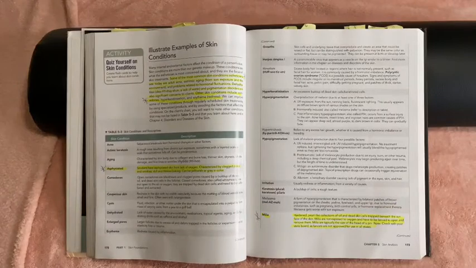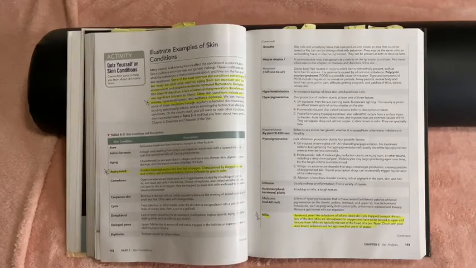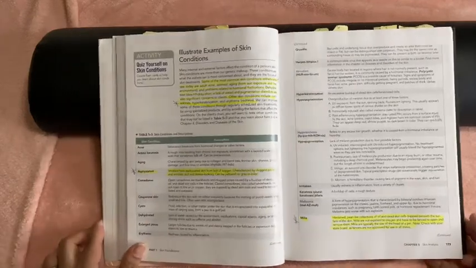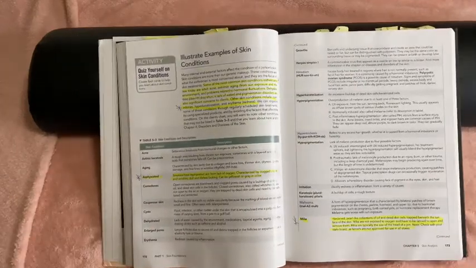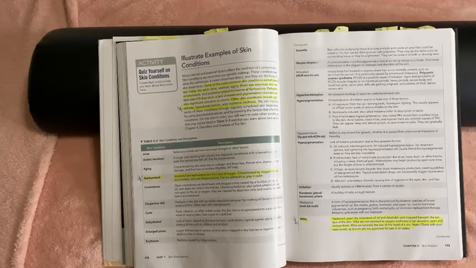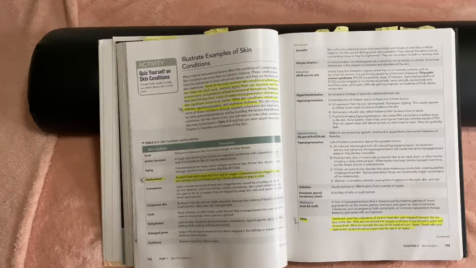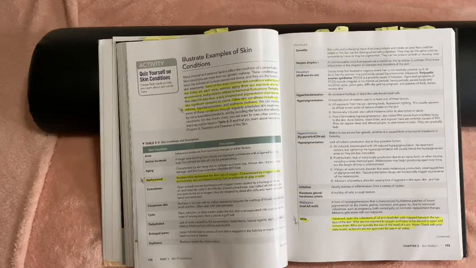All right, page 172. Illustrate examples of skin conditions. Many internal and external factors affect the conditions of a person's skin. Skin conditions are more than our genetic makeup. These conditions are what the esthetician is most concerned about, and they are the focus of skin treatments.